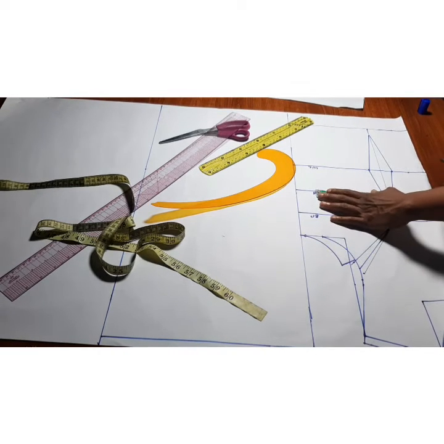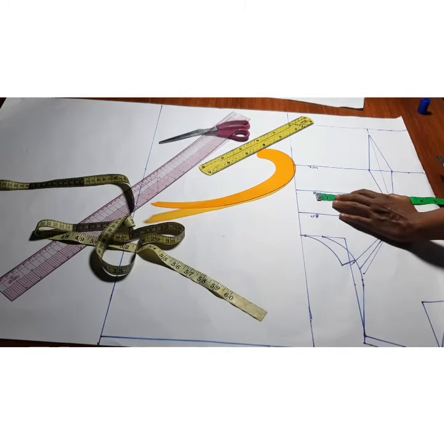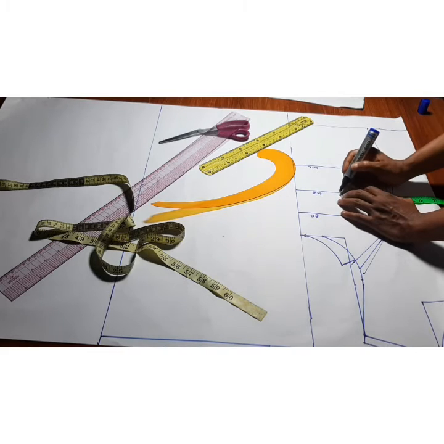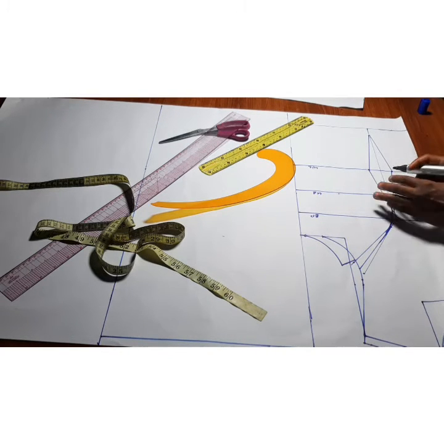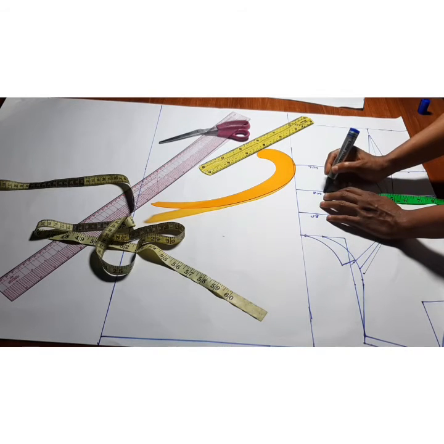Then we'll come here. The under bust now is 29 divided by 4. 29 divided by 4, that's 7.8, that's 7 3/4. So we'll just include them here. Plus that allowance here, 1 inch allowance. So we'll add them here.